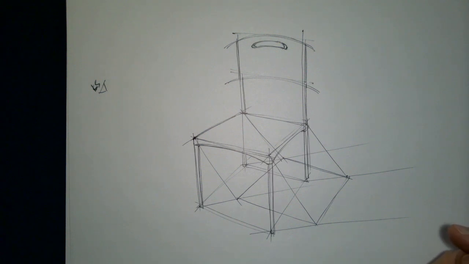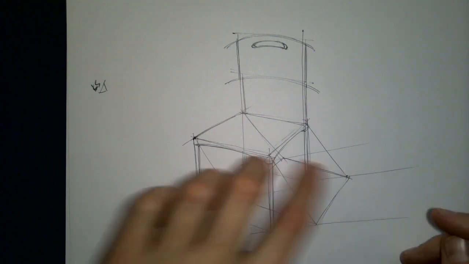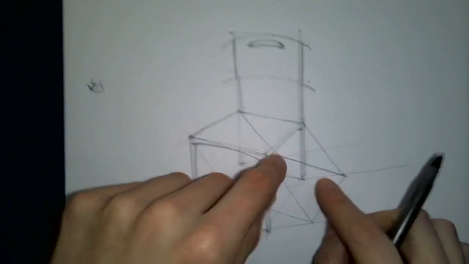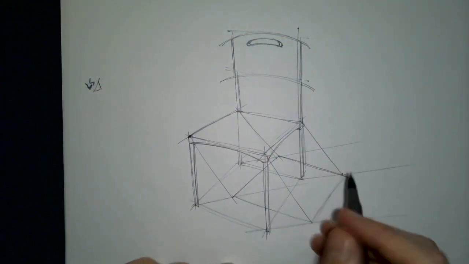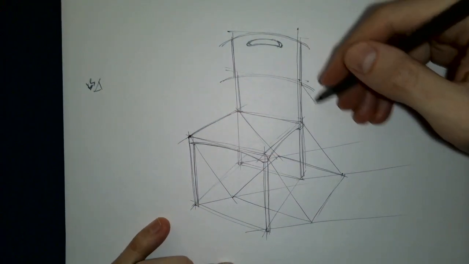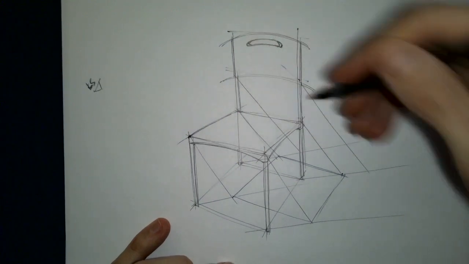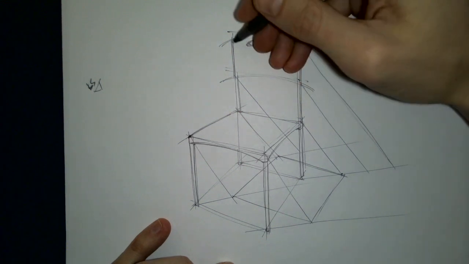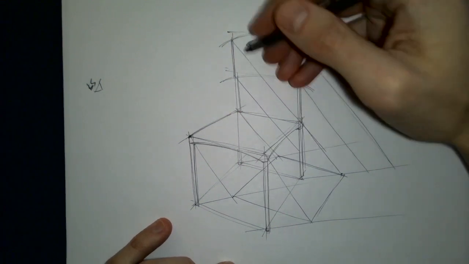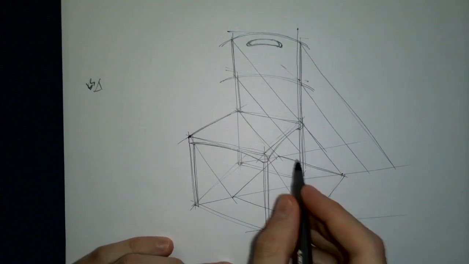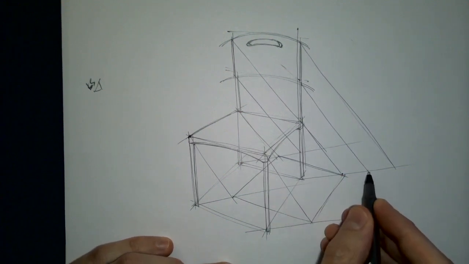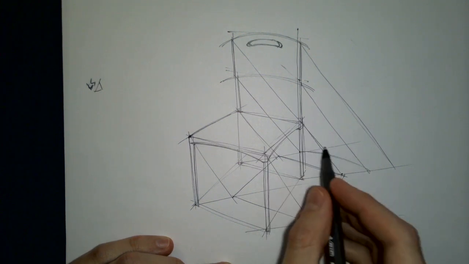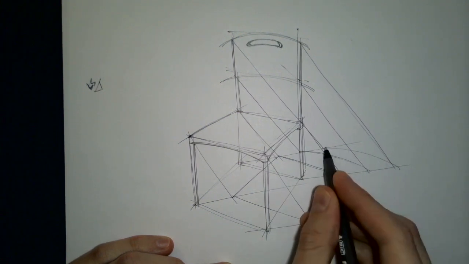To get the shape of this guy up at the top, we're only really going to be looking in between these two. And the same thing applies. We're going to draw those lines straight down to see where they are projecting. Oh, that's interesting. That's the same line. Cool. So these first two lines, this one and this one, are going to have a little arc like that. And then this one and this one is going to have a little arc like that.